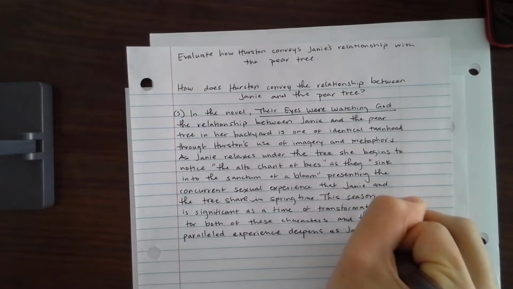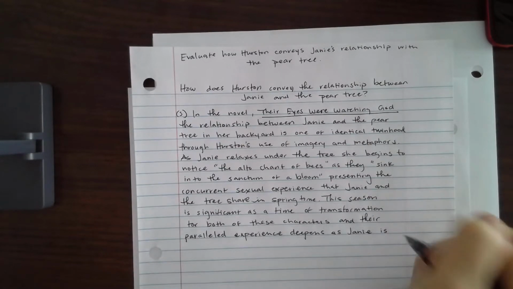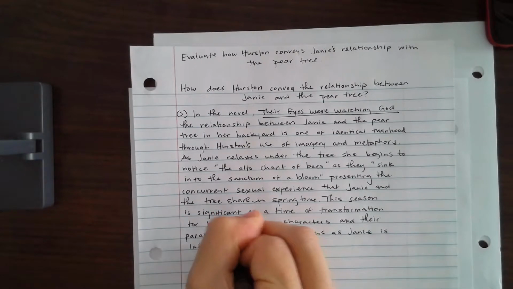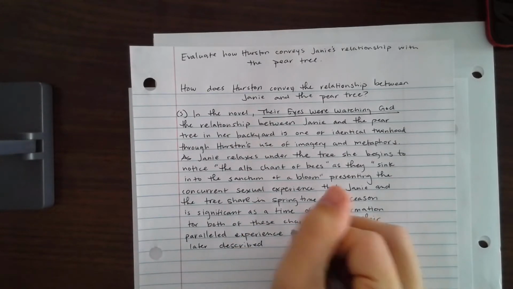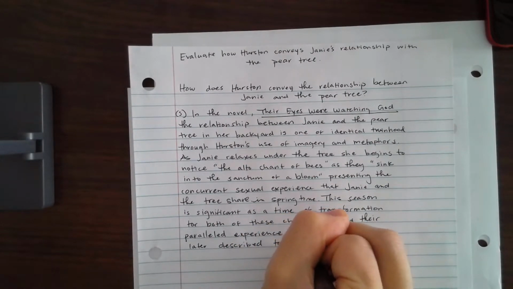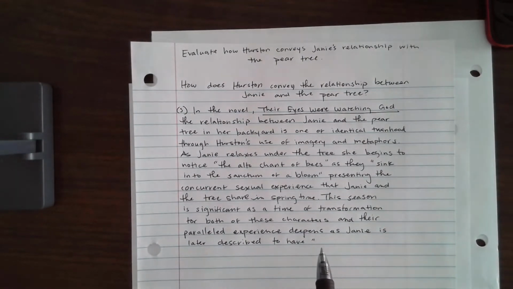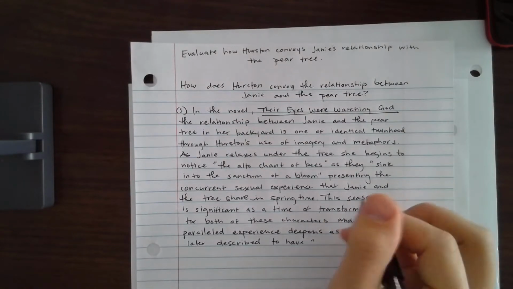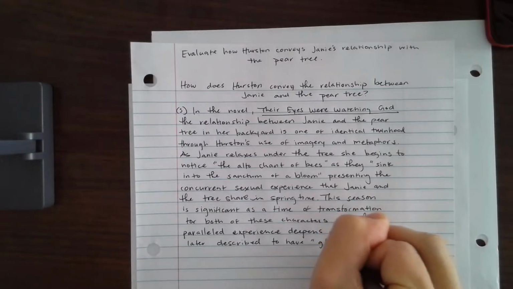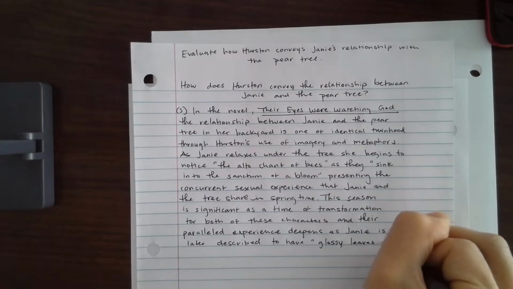I'm just going to write for a little bit. Okay, again, I'm going to embed some quotes to support that. It's not just this one experience that Janie has that makes them the same, but she's later described to have glossy leaves and bursting buds.